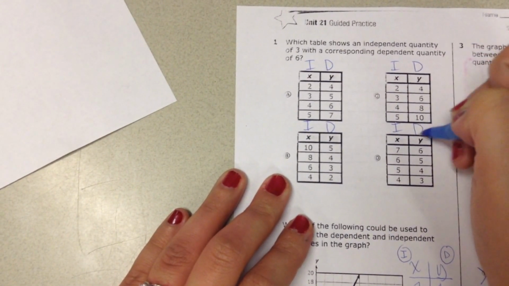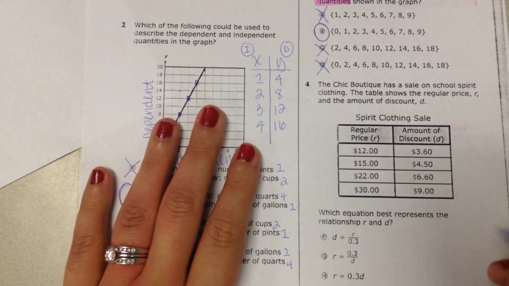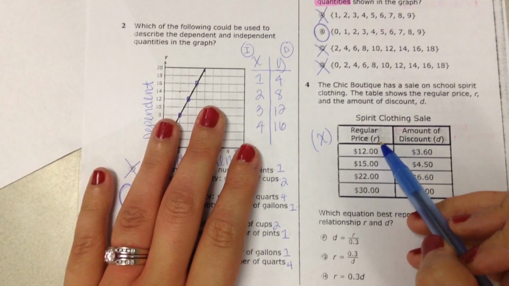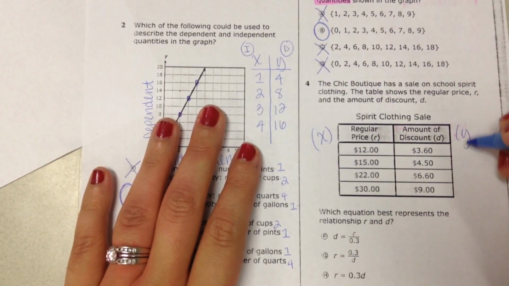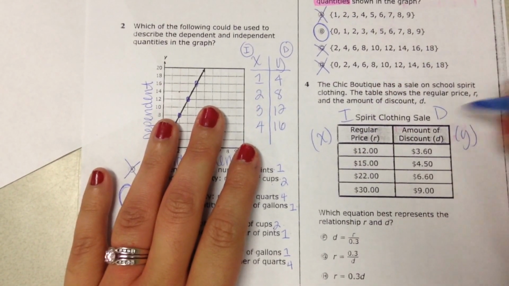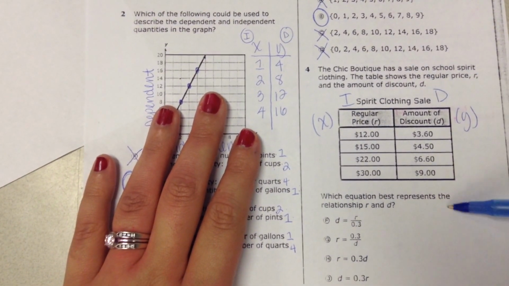Because that will help you answer the question here. And the last one, same thing. They're not using X and Y. Instead of X, they're using R. And instead of Y, they're using D. And this is your independent, this is your dependent. So please make sure that you label all of that to help you answer the questions.